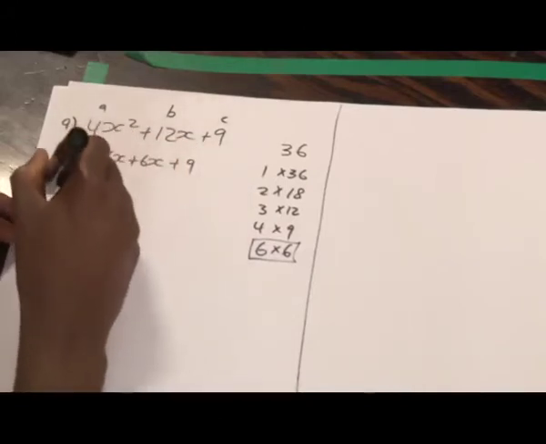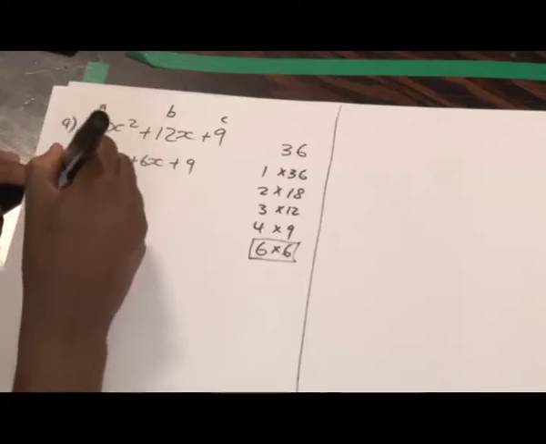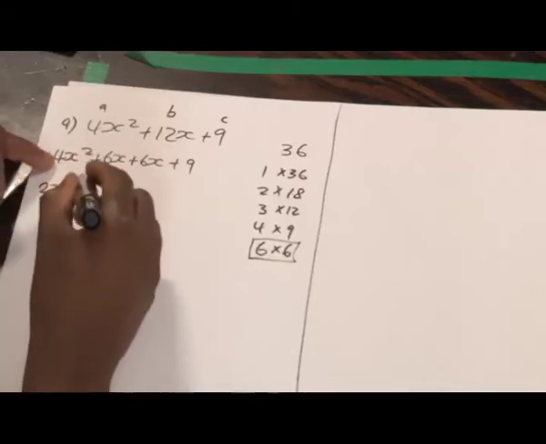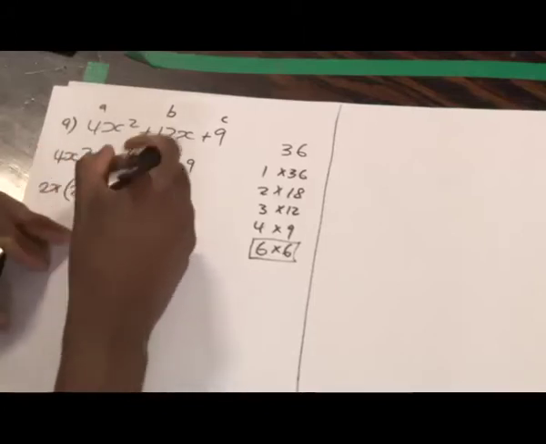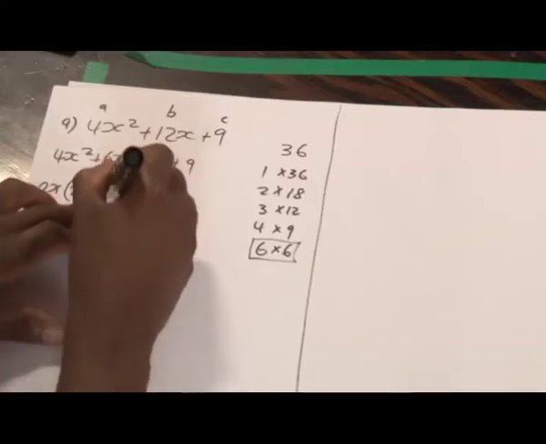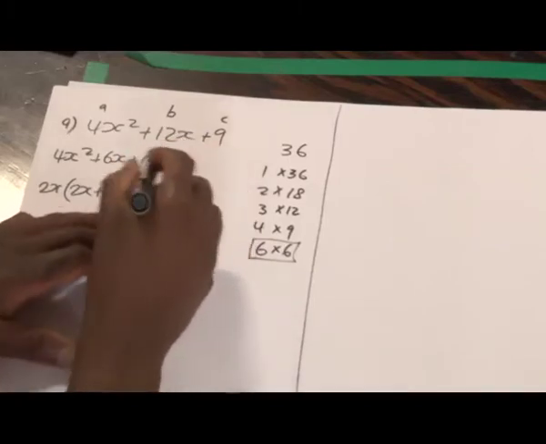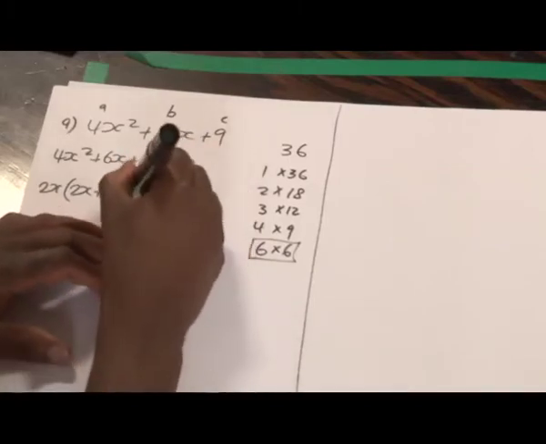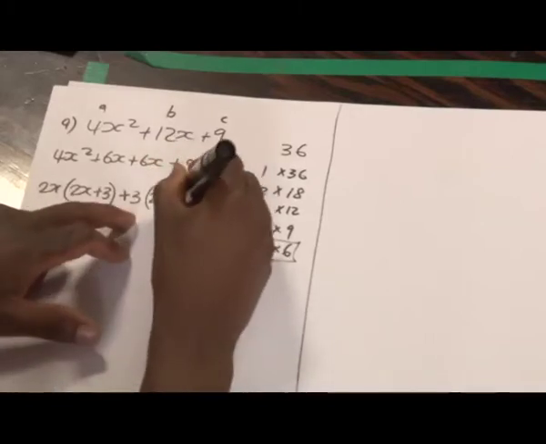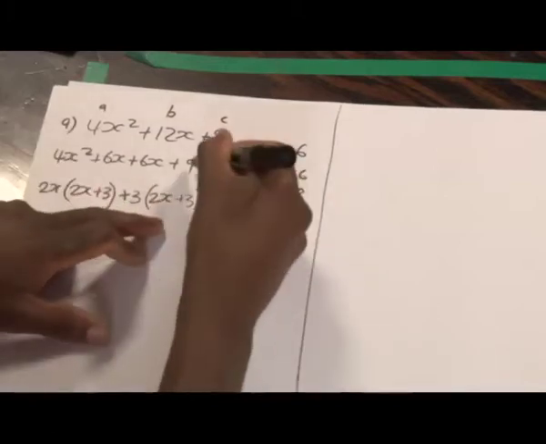What's common here is 2x. So you have your 2x into 2x, because 2x times 2x gives you 4x squared. Then plus 3, because 2x times 3 gives you 6x. Then you come to the next one there. What's common here is a 3, plus 3 into 2x plus 3, because 3 times 2x is 6x, 3 times 3 is 9.